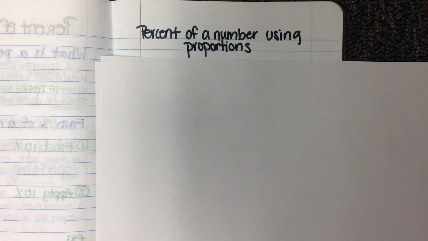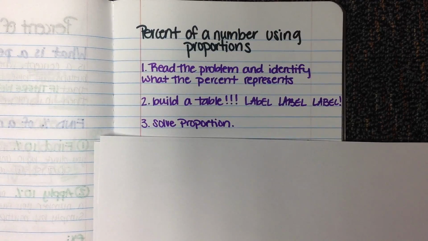Hello students. Go ahead and turn to the next odd page in your notebook and copy down the title, Percent of a Number Using Proportions. We've already looked at percent of a number using the 10% rule. Today we're going to look at percent of a number using proportions. Copy down these 3 steps and then we're going to look at how to solve.